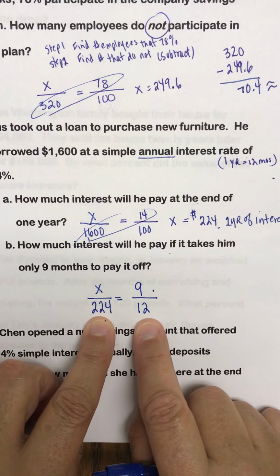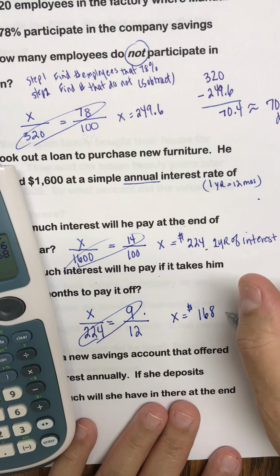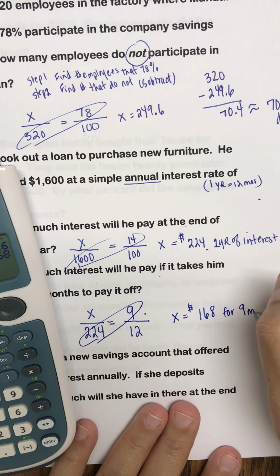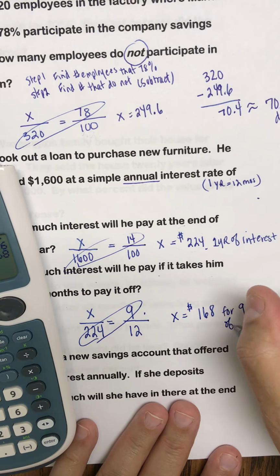Okay, all right. So now I've got the proportion set up. I'm going to cross multiply and divide again. That's going to tell me how much interest he paid when he paid it off early in just 9 months. So 224 times 9 divided by 12 gives me $168. That's how much he paid for 9 months of interest.